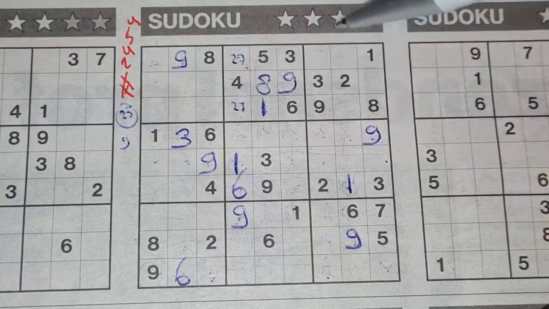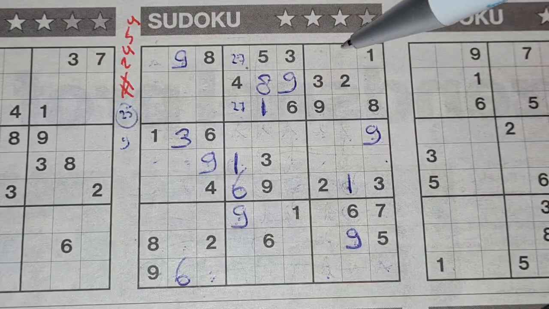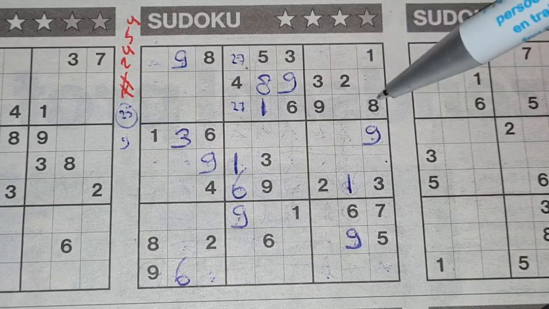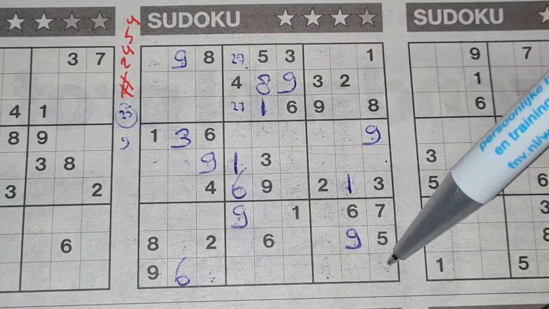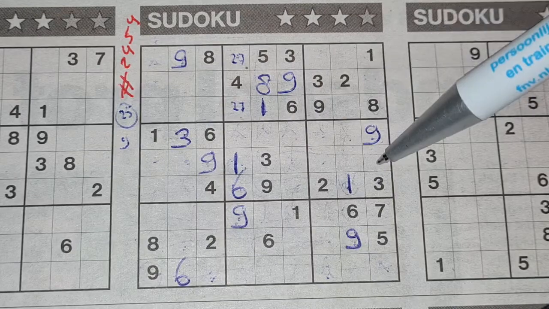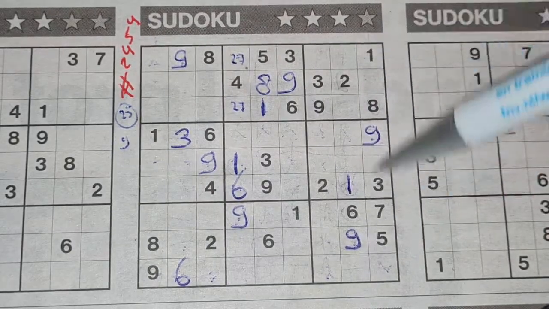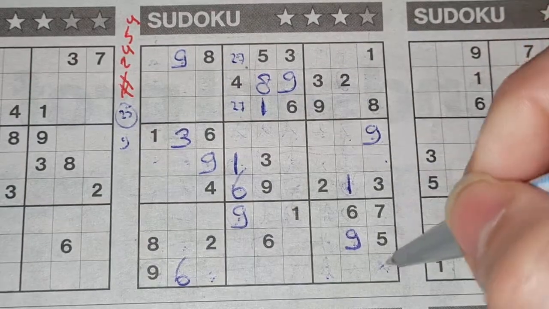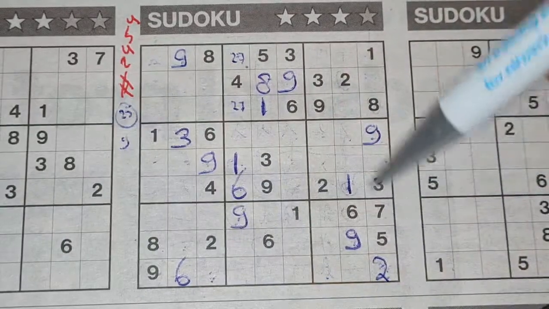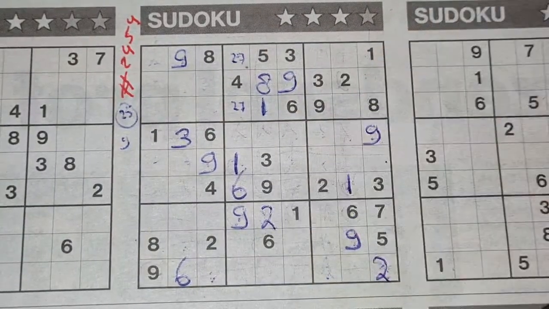3. Let me scan. 6, 6, 5. Yeah. 2 in this column, 2 in the column next. So in the last column, the only place for the 2 should be there. 2 in this row, 2 in the row above. So in that row, the only place for the 2 should be here.